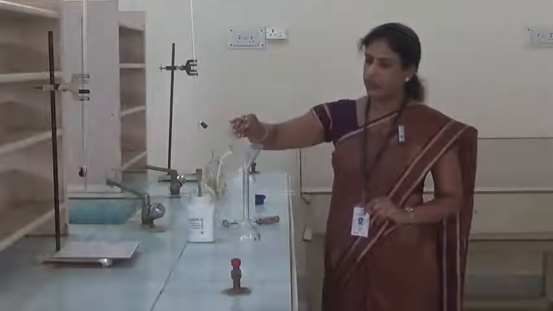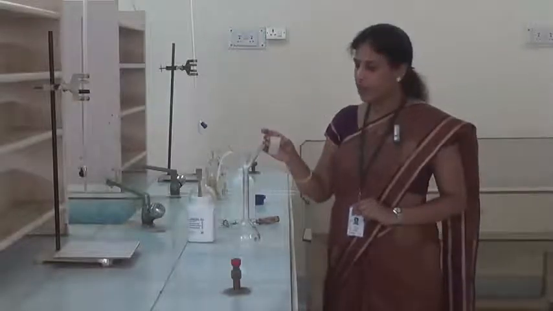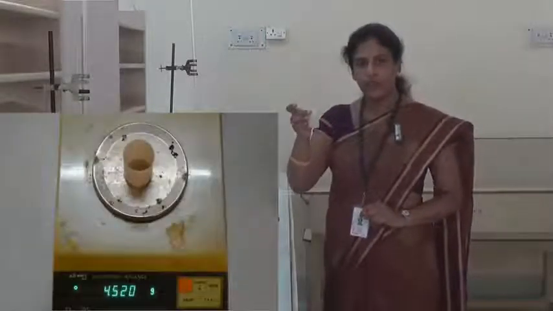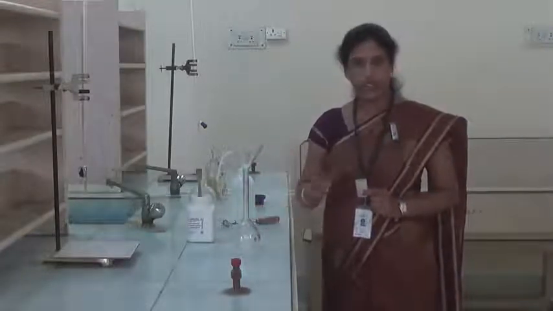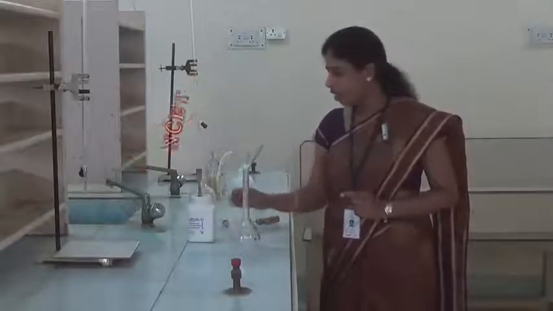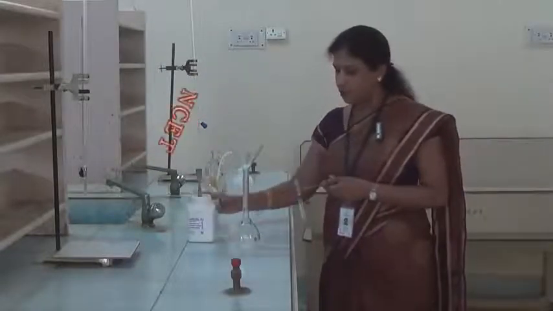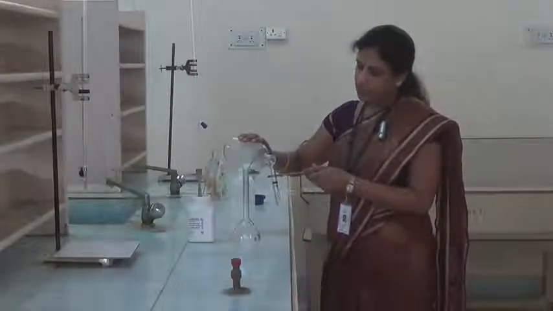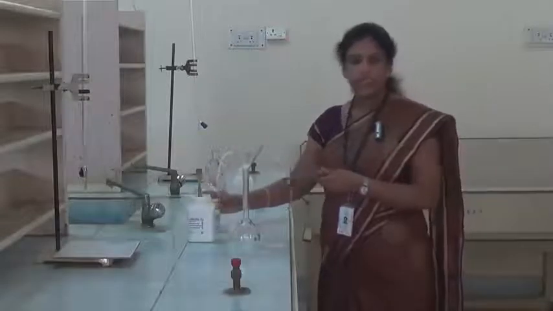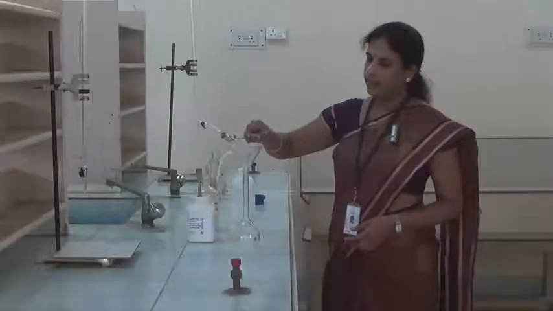Then transfer it into the funnel which is placed over the standard flask. Then we have to weigh this empty weighing bottle, that is W2. If you take the difference between W1 and W2, we get the weight of salt which is transferred into the funnel placed over the standard flask. Now we have to add half a test tube of dilute sulfuric acid into this. Dilute sulfuric acid is added to avoid the hydrolysis of ferrous sulphate.